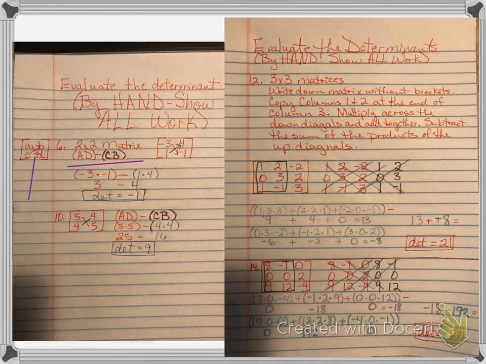Okay, and then you can see in green where I've done the up diagonals. Okay, so that gave us 1 times 3 times -2, -1 times 2 times 1, and 3 times 0 times 2, which gave us products of -6 plus -2 plus 0, which gave us a -8. Okay, and when we subtracted, we got 13 minus -8. When I subtract a negative, that turns to adding positives, and so I ended up with a determinant of 21.